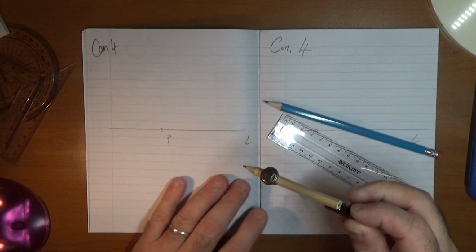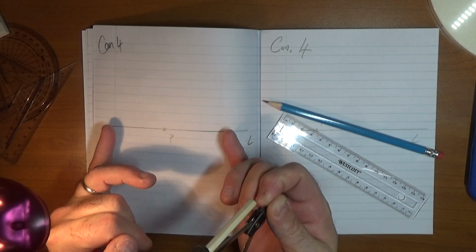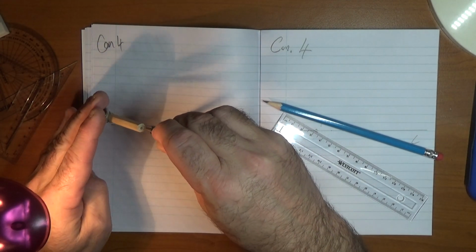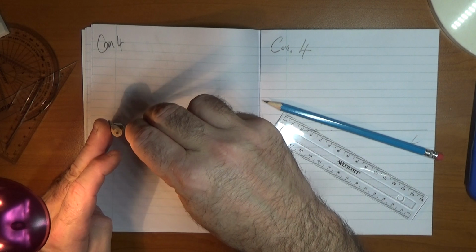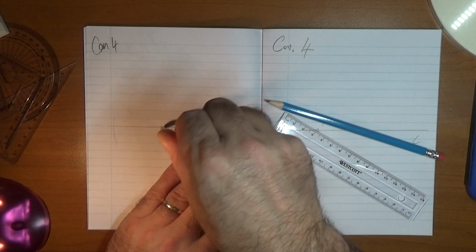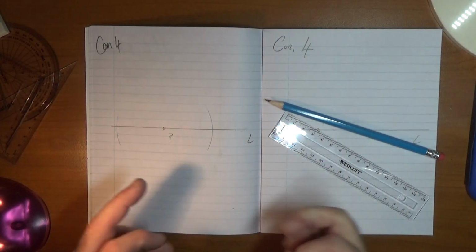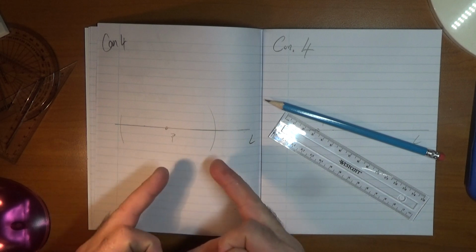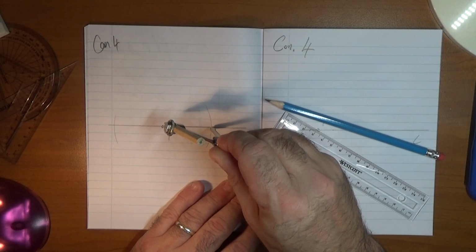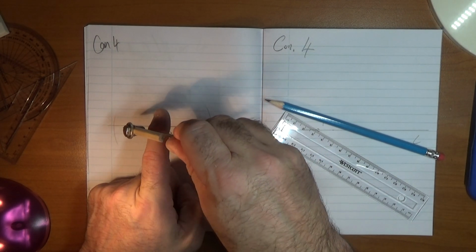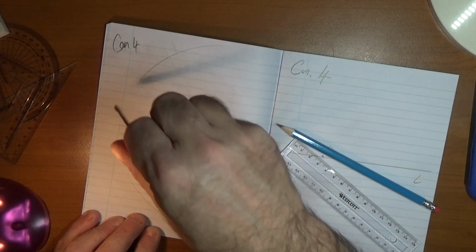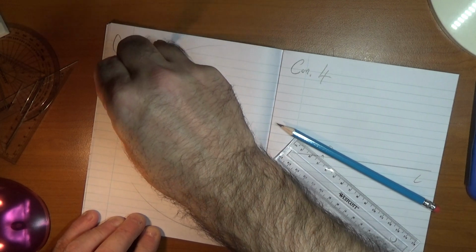So the method is to bisect a line segment, but we need a line segment with P at the center. To do that, you put your point on P. Make sure it doesn't extend outside of any particular endpoints. Construct these symmetrically placed intersection points. Then you just do the line segment intersection. Okay, so we want to extend your compass. Flick the point over to the alternative side.